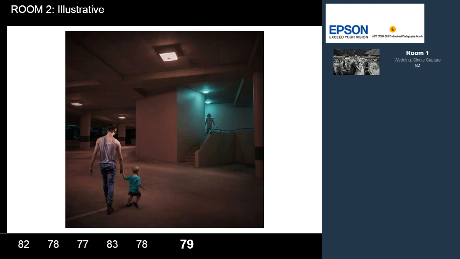This print scores 79. And just have a comment from David Evans, please. I find it's quite challenging to look at because I'm not sure of the story, and I find it quite creepy with the child moving towards that figure. So I think there just needs to be a bit of message that's a little more obvious as to why that's going on, because otherwise it makes me feel really uneasy.